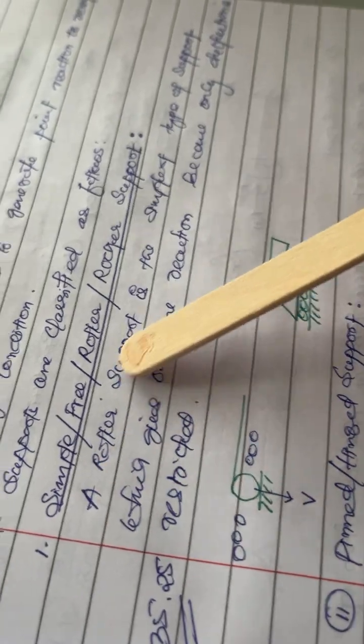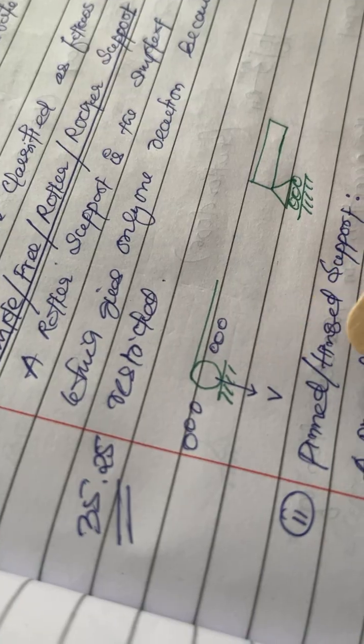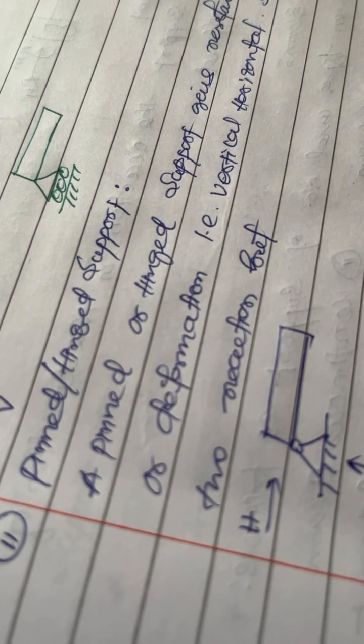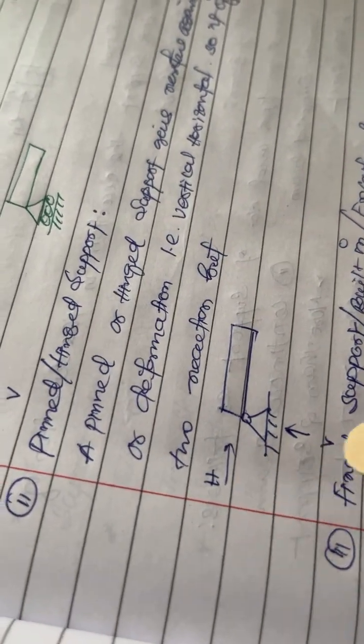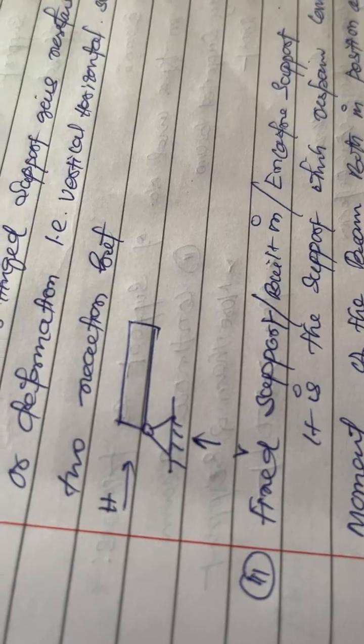We have a simple roller support. In roller support, there will only be one vertical reaction generated. Likewise for the pin support, you can think of a door or window. It's a hinge. In that, you will see there will be a horizontal reaction and a vertical reaction. There will be two reactions developed. For the fixed supported beam, there will be a horizontal reaction, a vertical reaction, and a moment will also be generated, I guess.